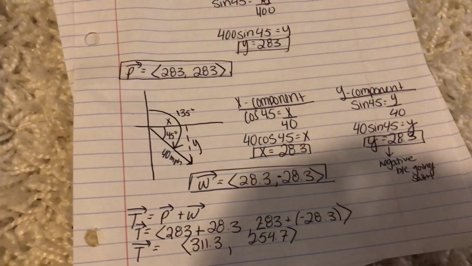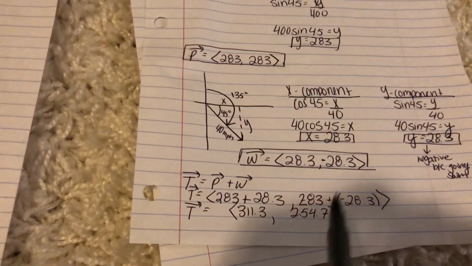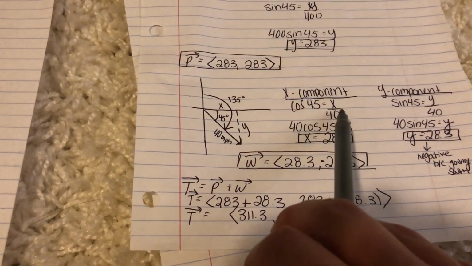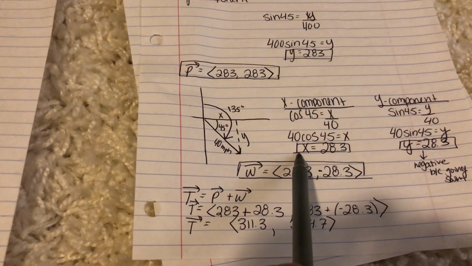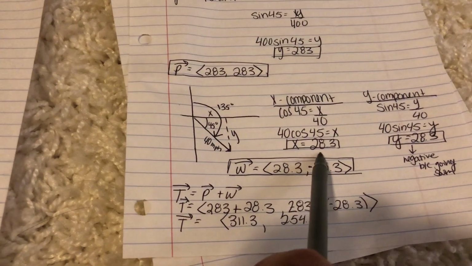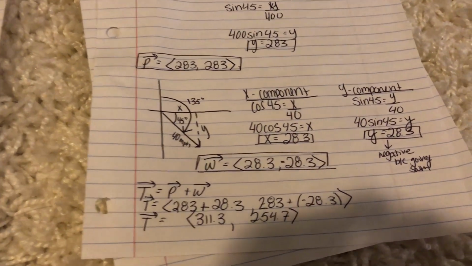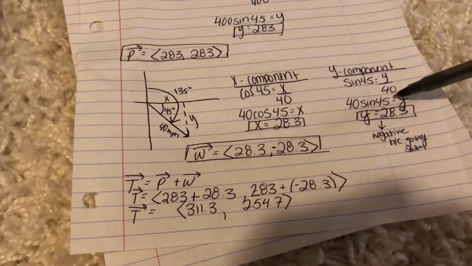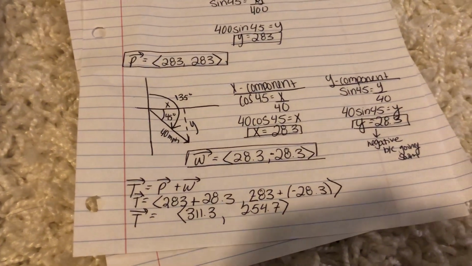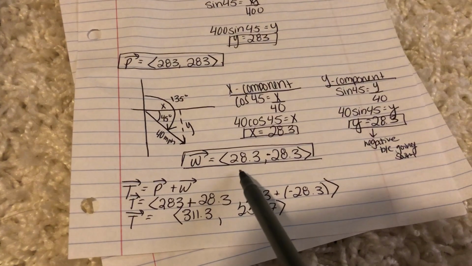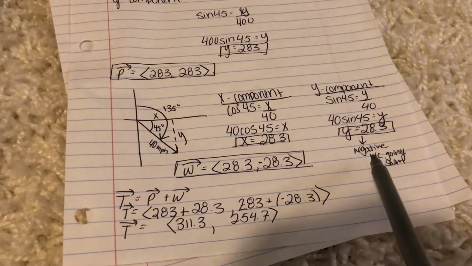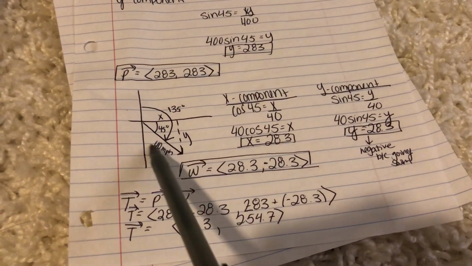And if you find the wind vector, the x component is going to be cosine 45 equals x over 40, which is going to give you 28.3, and the y component is going to be sine of 45 equals y over 40. If you solve for y, it's going to give you y equals 28.3, so then the wind vector would be 28.3 comma negative 28.3 because it's going south. It's in the negative.